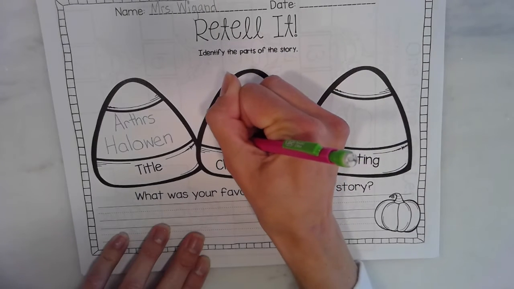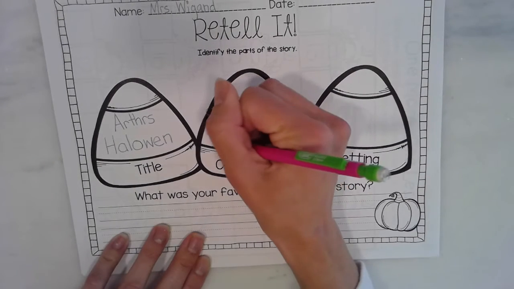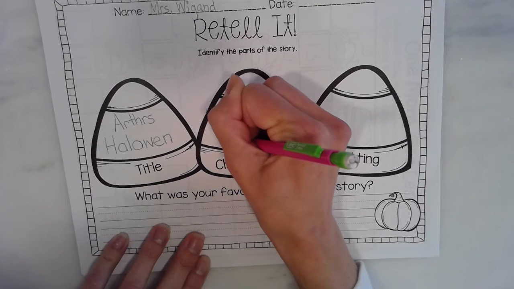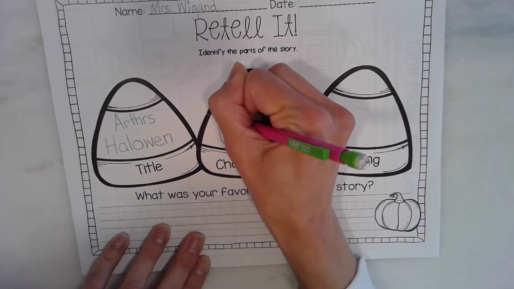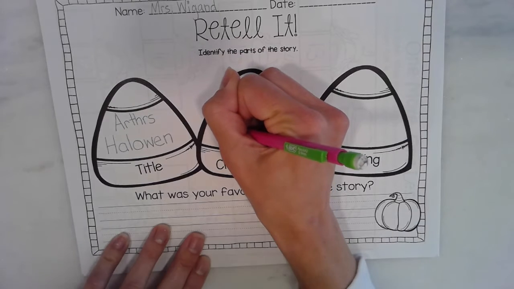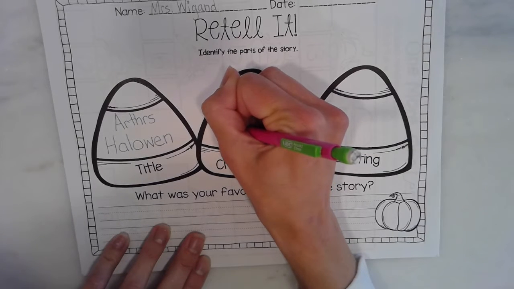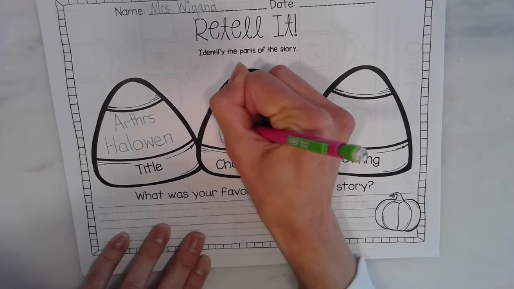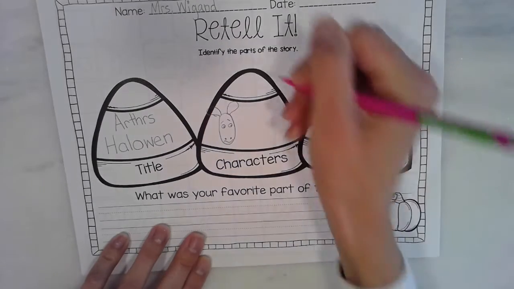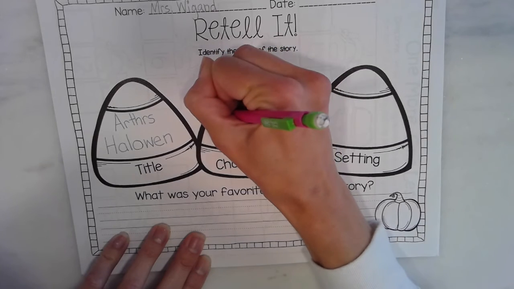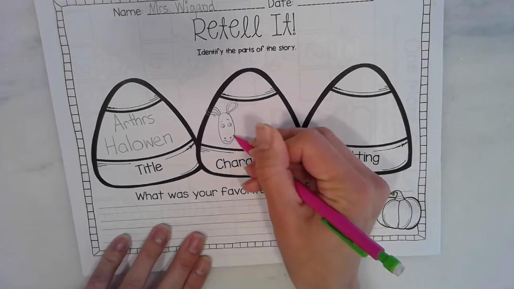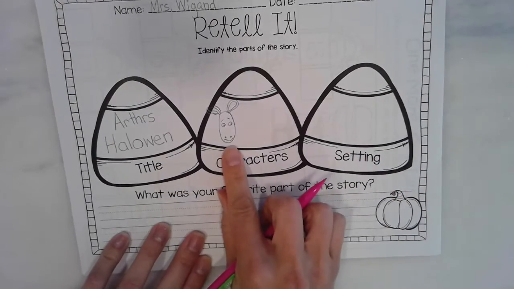His nose is down below. That looks like Arthur, doesn't it? That's one of our main characters. Today we're not going to be too worried about writing his name. If you want, you can draw and label it. But today I'm just going to draw the picture.